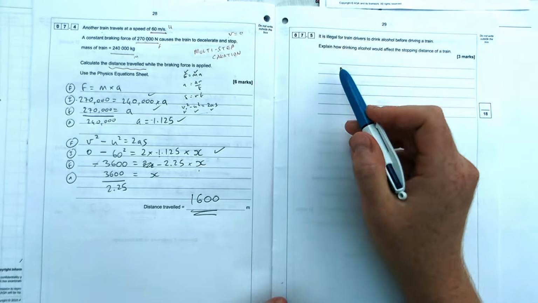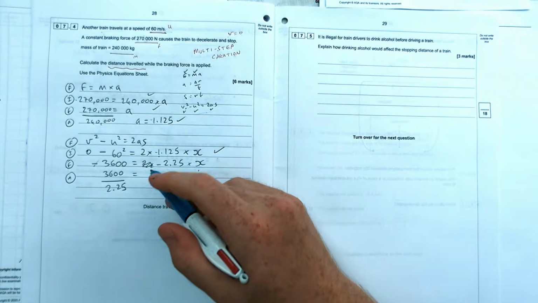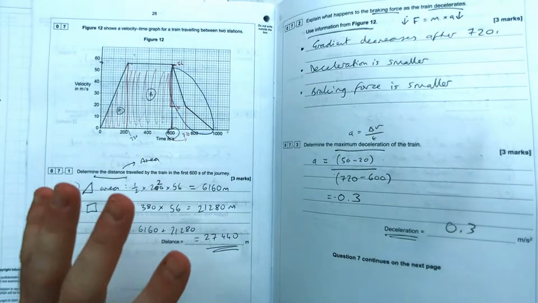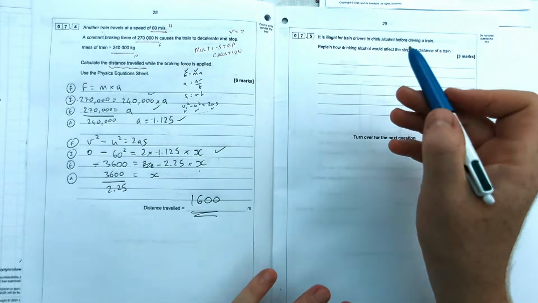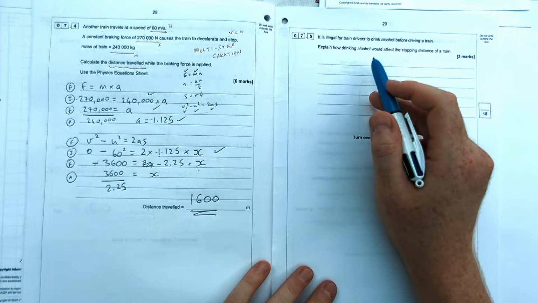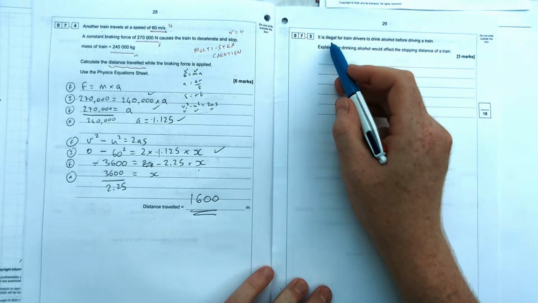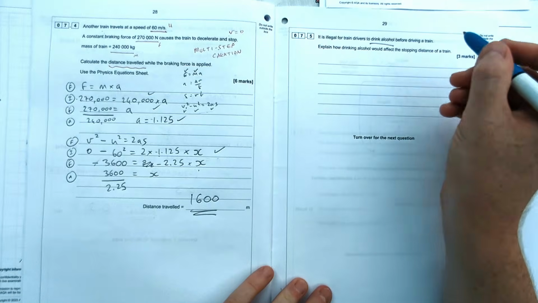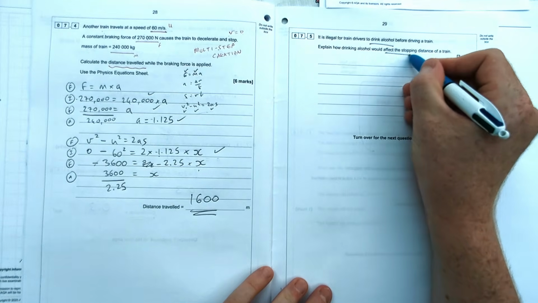And next up is the kind of question they chuck in at the end of a whole big question where you've just spent ages doing a 6 marker and you've got a bunch of other tricky questions in there. This one is really straightforward, okay? It comes up a lot. It's all about stopping distance. So it's illegal for train drivers to drink alcohol before driving a train. Explain how it affects the stopping distance.